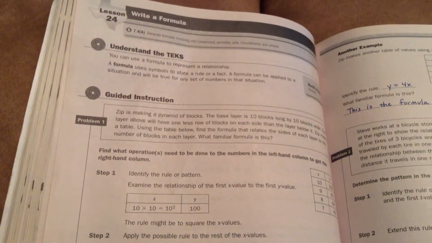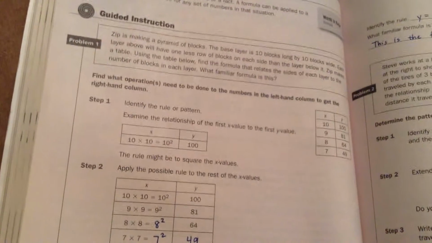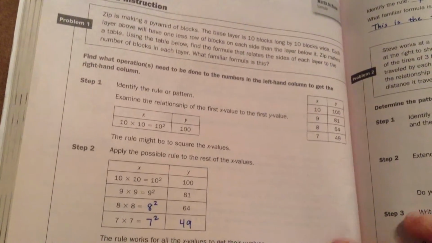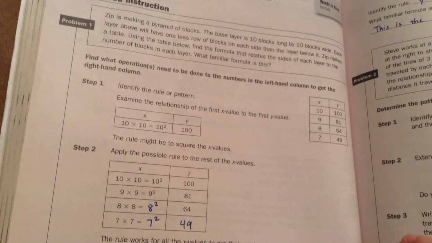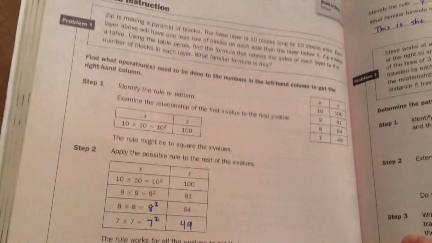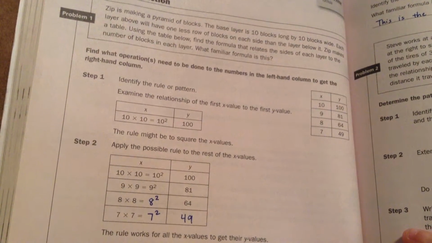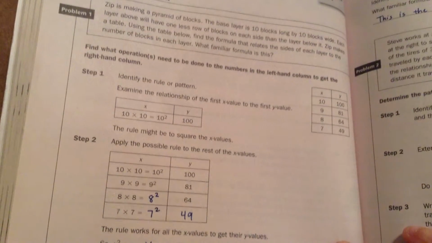Lesson 24 is over writing a formula. We're going to look at problem 1. It says Zip is making a pyramid of blocks. The base layer is 10 blocks long by 10 blocks wide. Each layer above will have one less row of blocks on each side than the layer below it.